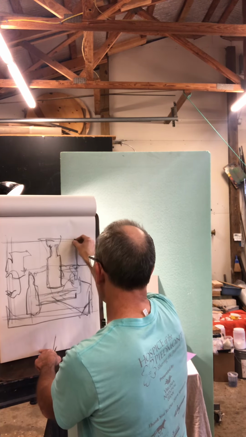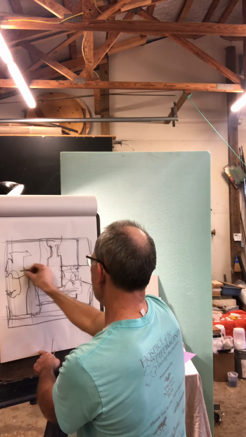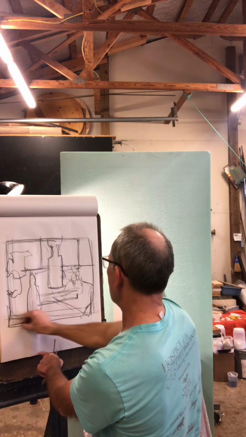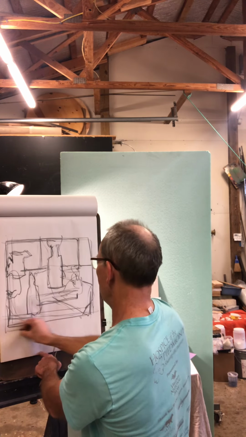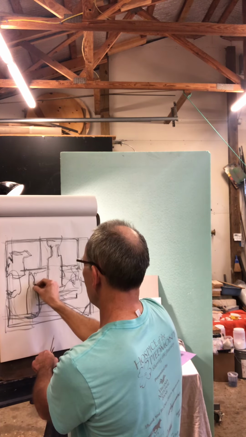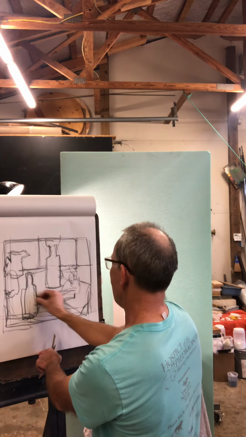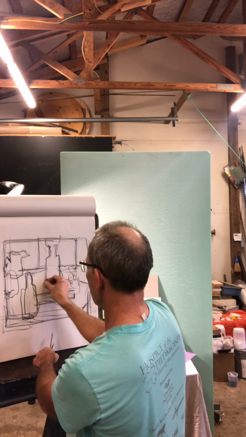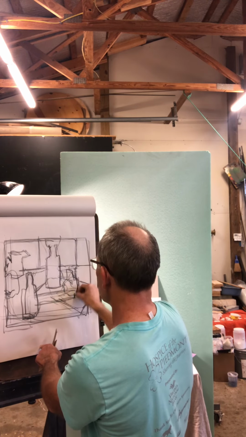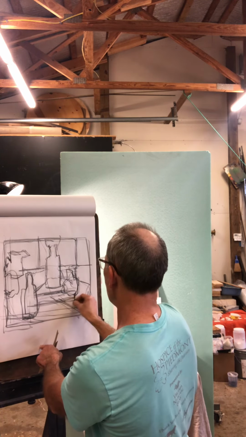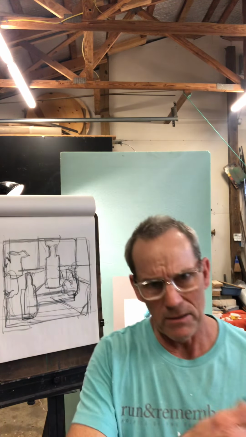So I'm doing this whole thing without taking the Conte off the paper. And I'm trying to treat everything in a similar way. In terms of line weight, I'm not stopping to put any details in. If I have to get back to something, I take some pathway back to it. I'm not going to lift my drawing utensil. And again, I'm not going to end up with anything that's naturalistic, but it's giving me the feel of how everything is related, everything is connected to one another.